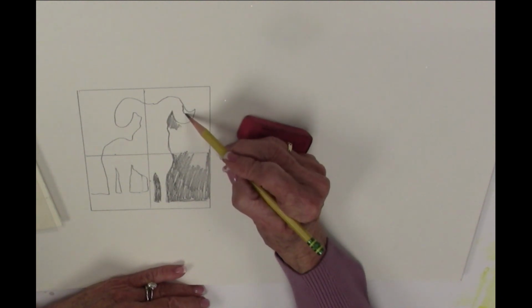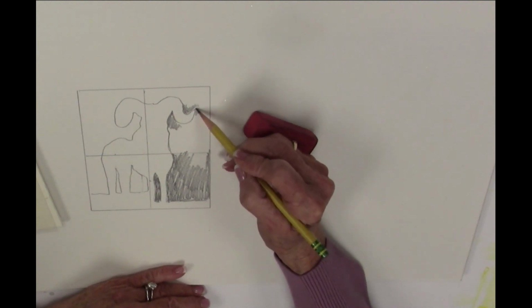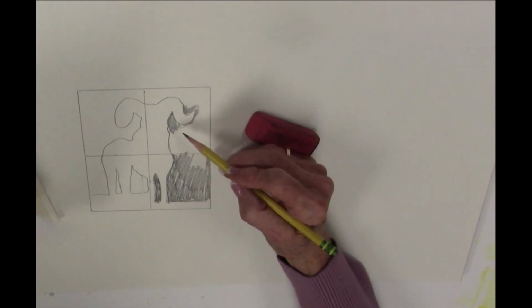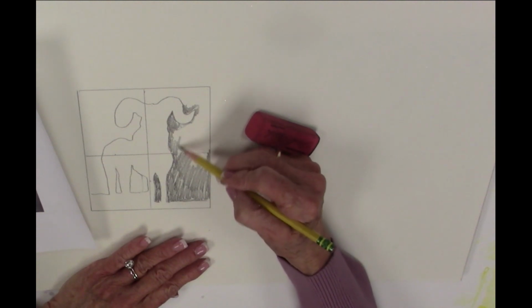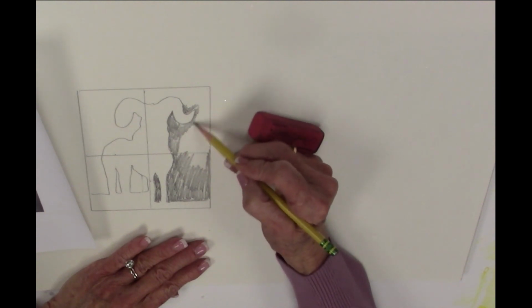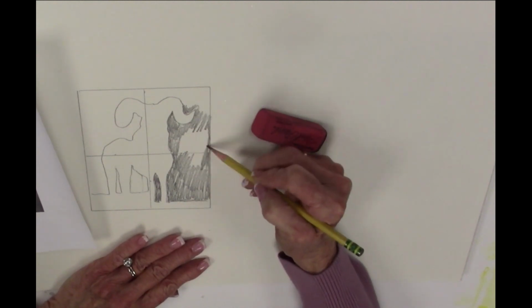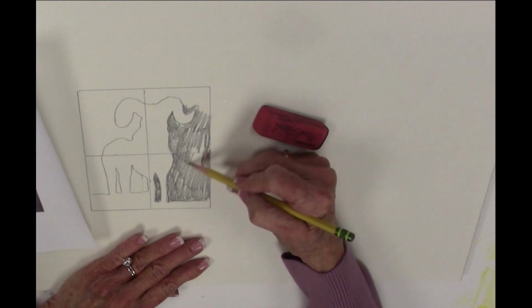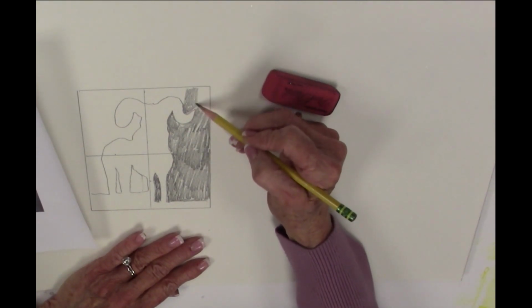I think I could have done that a little bit more. And you can look at your regular picture and check it out, see if it looks like the outside of the ram. And draw all around this picture.